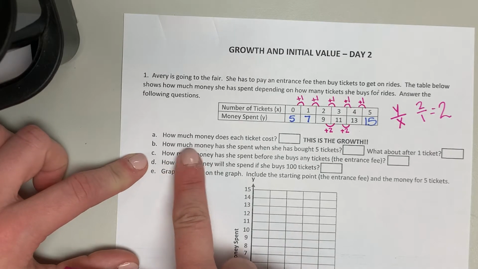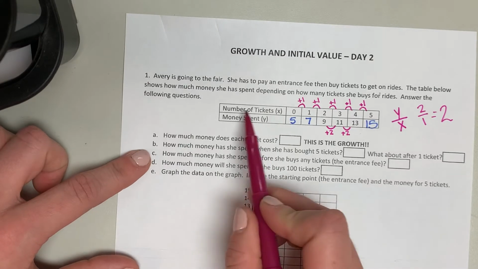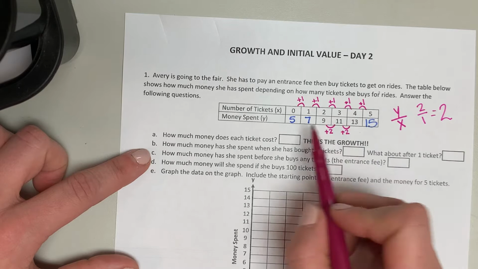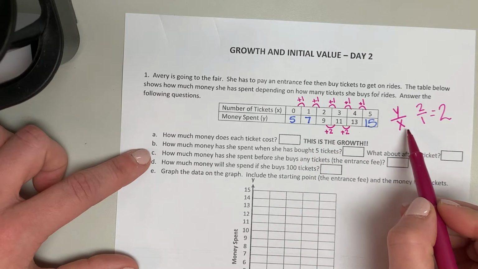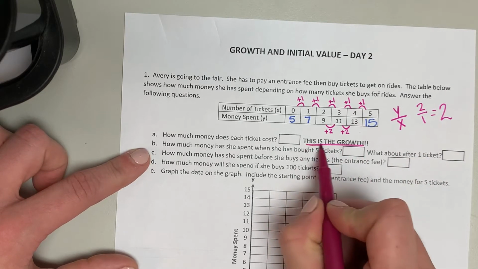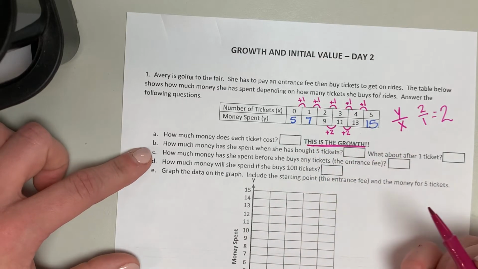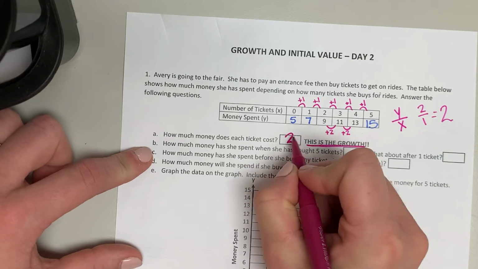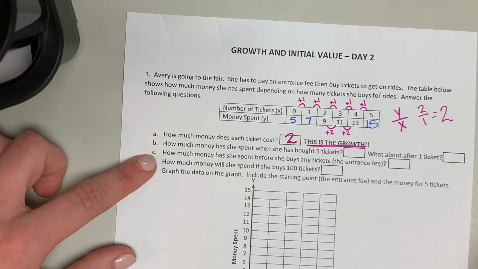So how much money does each ticket cost? Well, if you look at number of tickets and money spent, once you have done these loop-de-loos on the top and on the bottom, you know that the change in y over the change in x is how much each ticket cost. This is going to be your growth. So how much is this table growing by every single time? 2. It's growing by $2 every single time she buys another ticket. So each ticket costs $2.